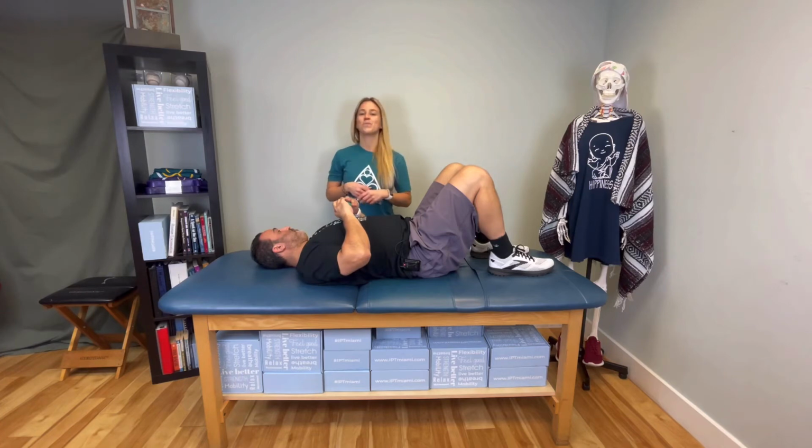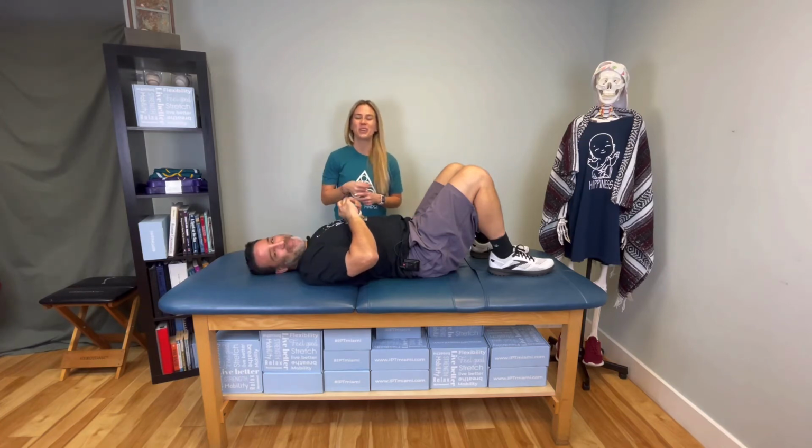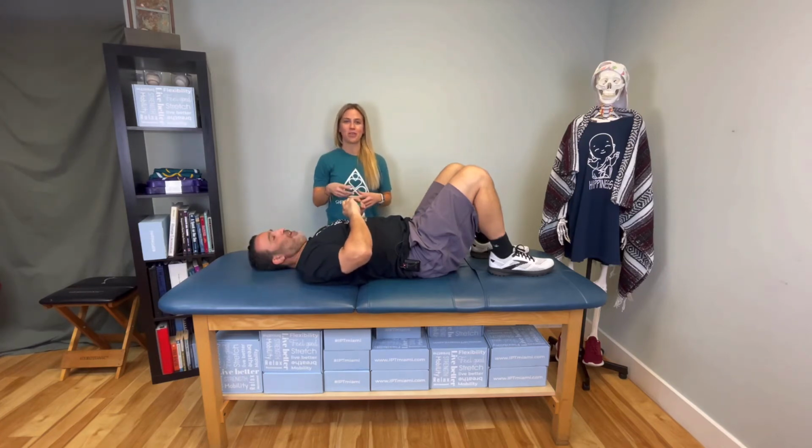So, Brittany, what's a trigger point? A trigger point can develop inside a muscle, whether it's been over-contracted for a really long time or overstretched for a really long time. It's what we call those little knots in your muscle. It's a hyperactive area, a very pinpoint-specific spot in that muscle.